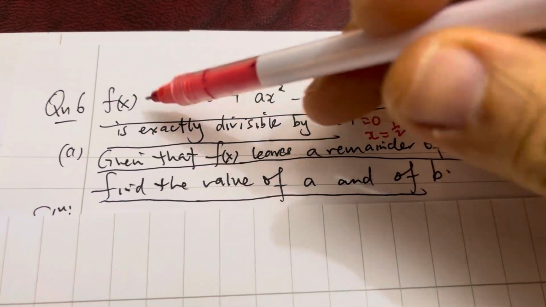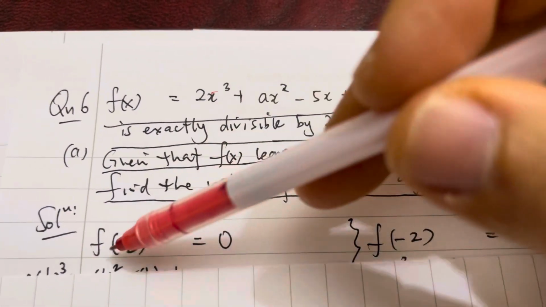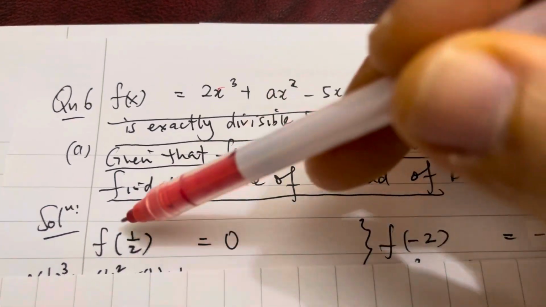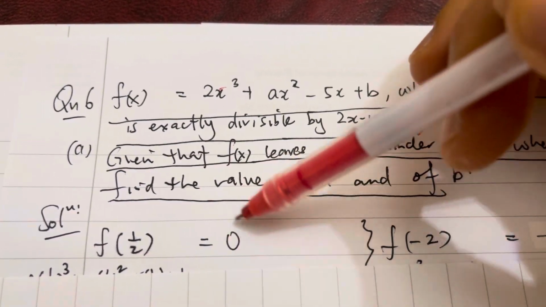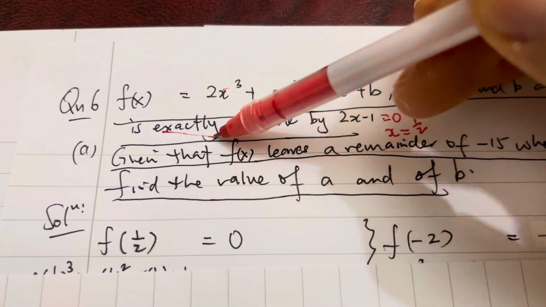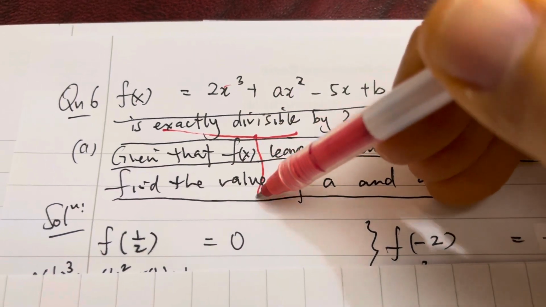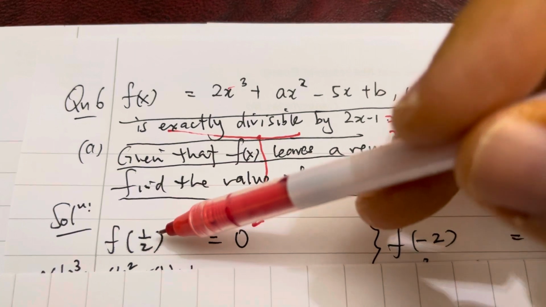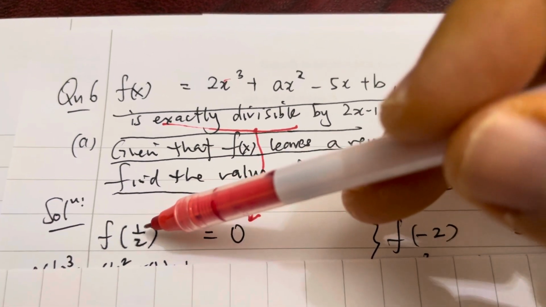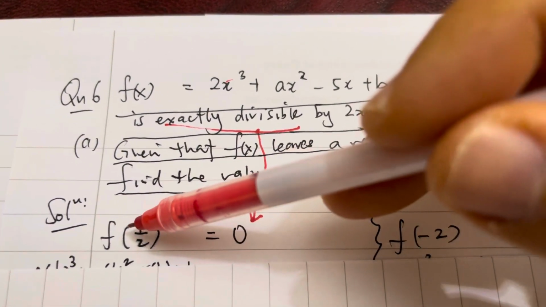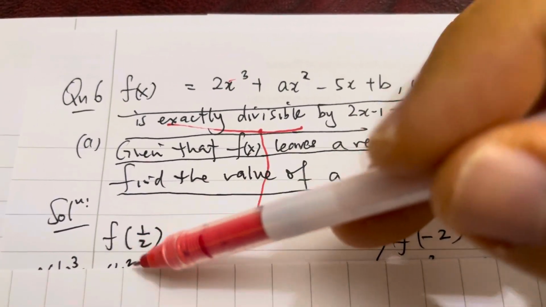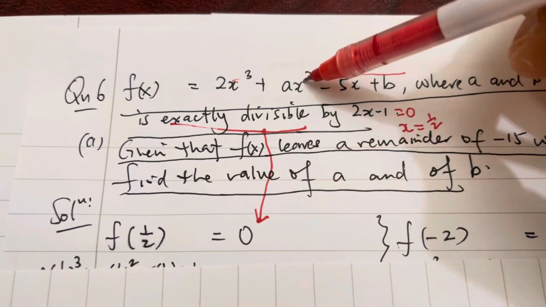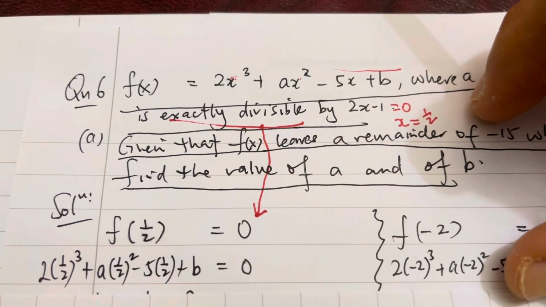So if you let this f(x), the x will be half, the remainder you get should be 0 because it's exactly divisible. So that's the reason why the remainder is 0. Then now what you need to do, some of you during the test just now, you don't know what to do after this. What this means is the x value of this function is half. So you substitute in half here and you will get this.